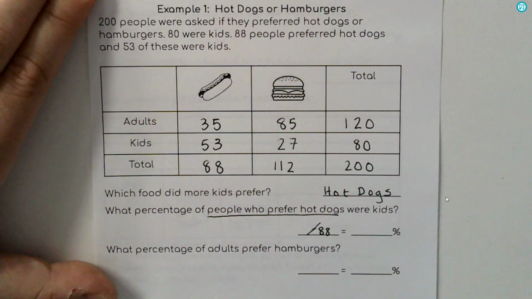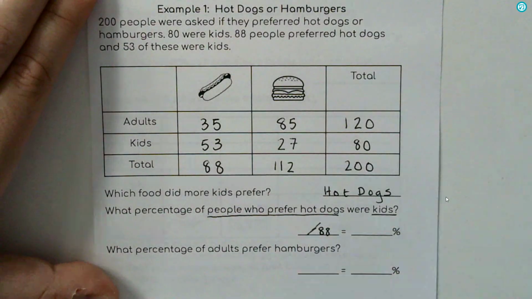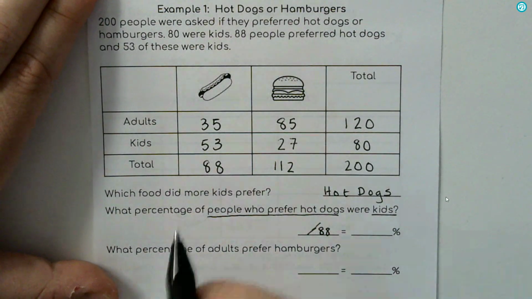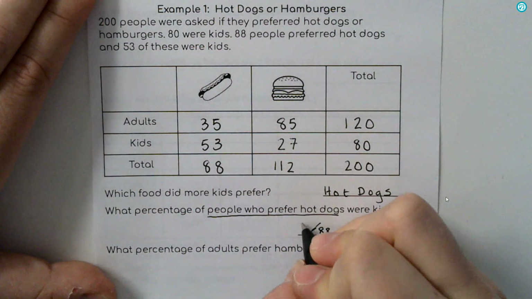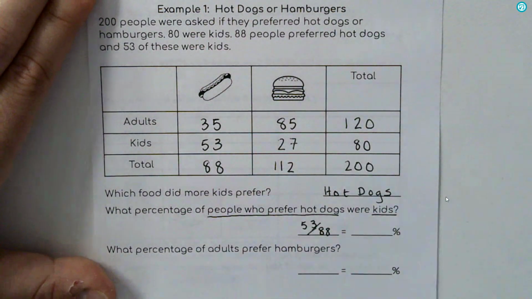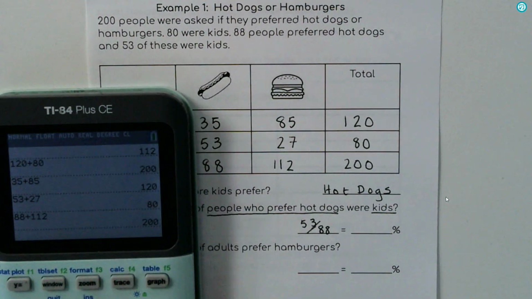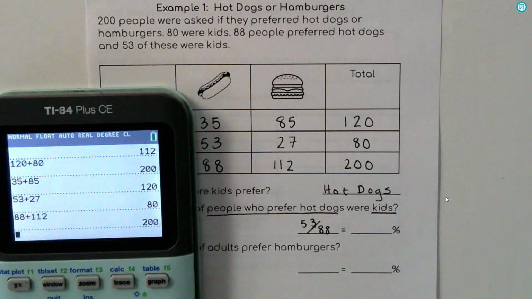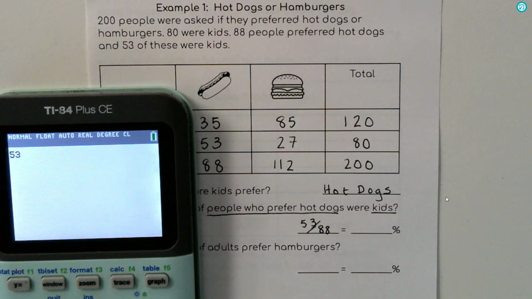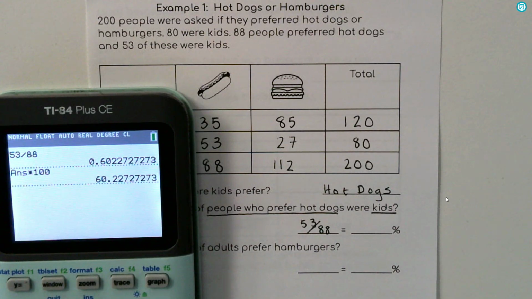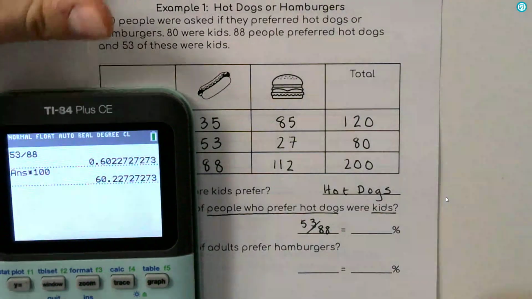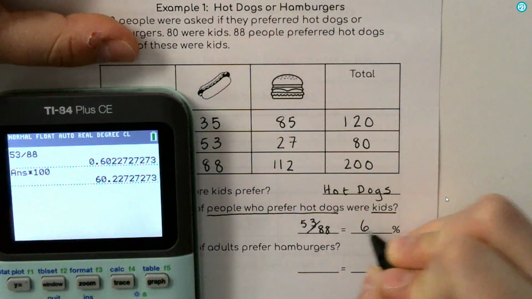And then we want to know what percentage of those were kids. So that'll be the top of our fraction. 53 of those 88 were kids. So 53 over 88. I left a blank for you guys to put your fraction, and then a blank for you to put your percentage. So that way you can have both. So 53 divided by 88. Then we multiply that by 100. It is 60.2. That does not round up. It just stays 60%.